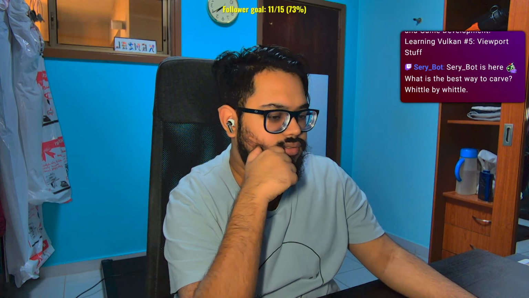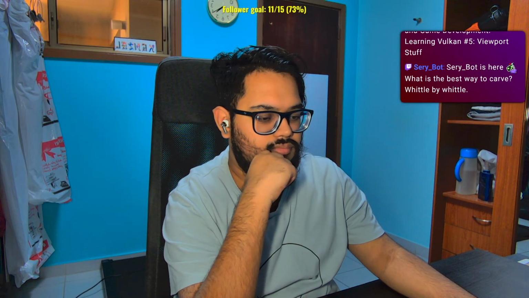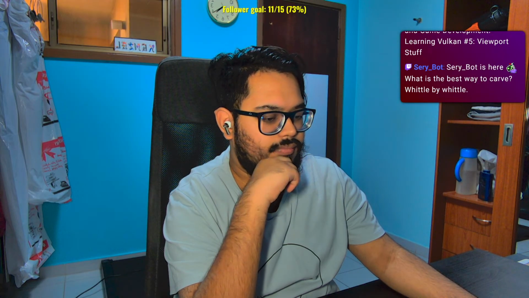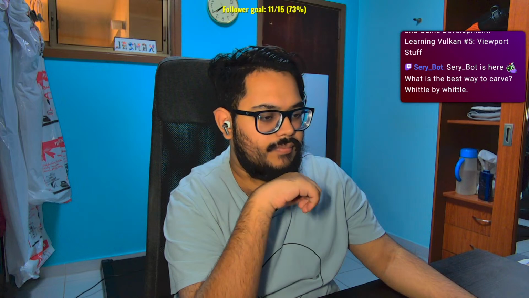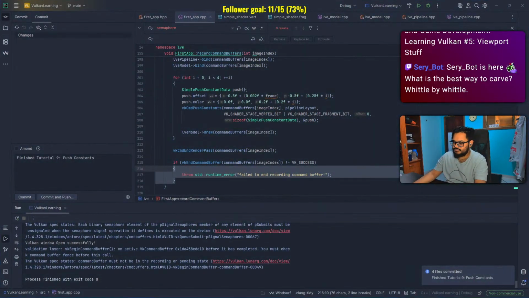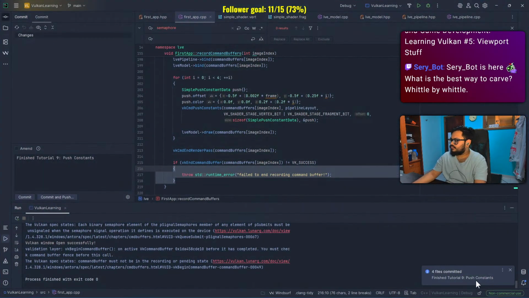Task bar behaviors, automatically hide. Push all the changes.